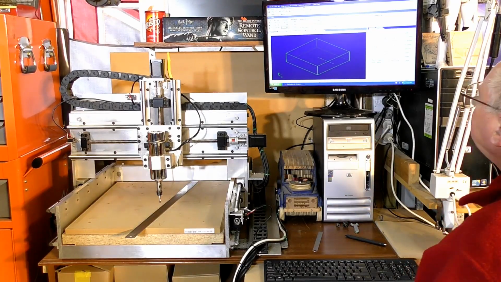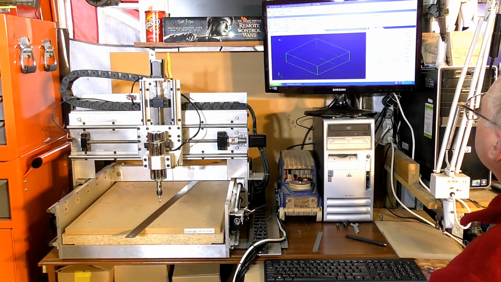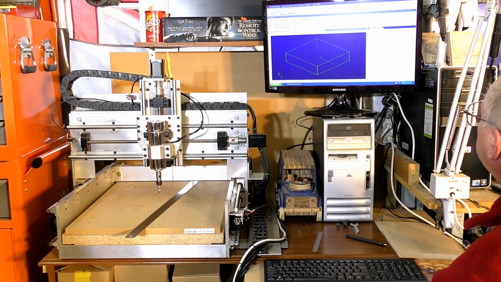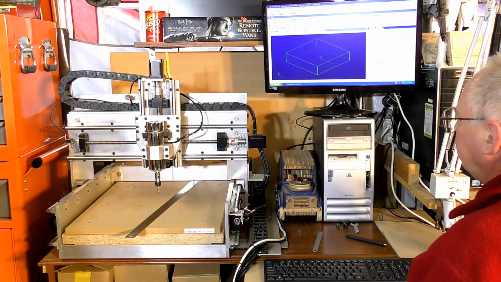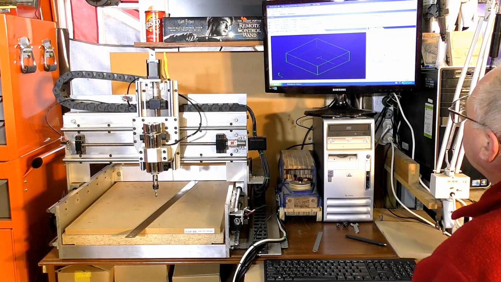Okay. So we'll just lift this up a bit, bring this forward a bit. Okay, so that is exactly how to set up NC Studio to a CNC router.